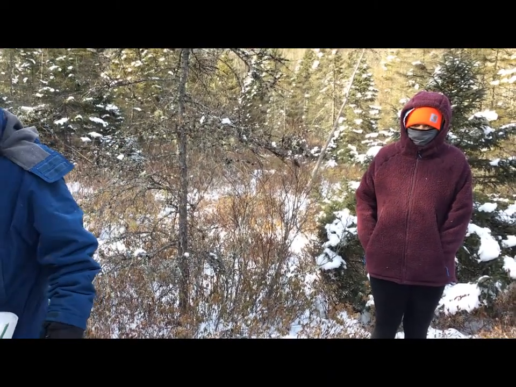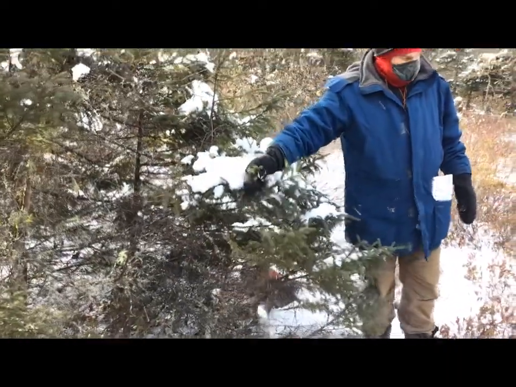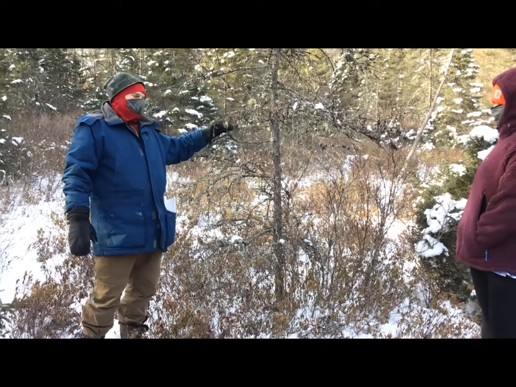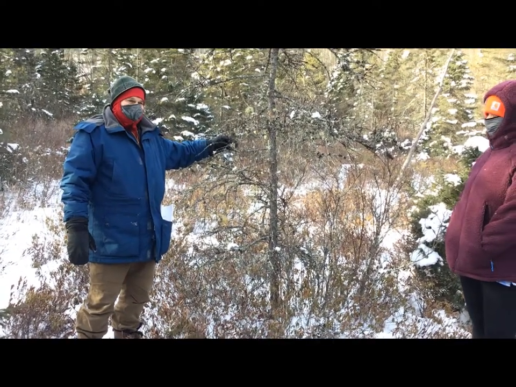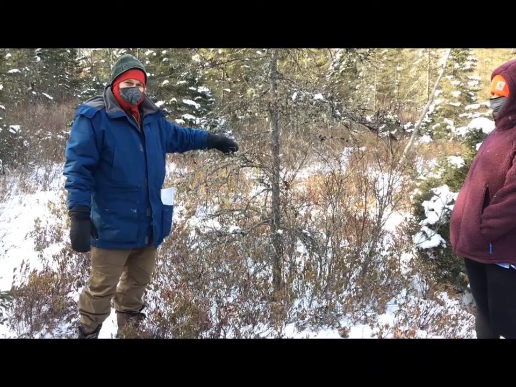And so we have a twig of an evergreen, black spruce, and then a twig of a gymnosperm, call it a conifer, deciduous.